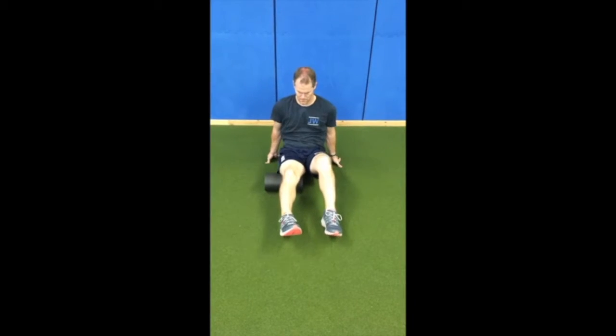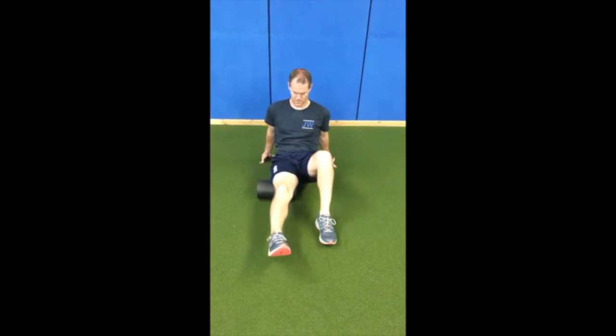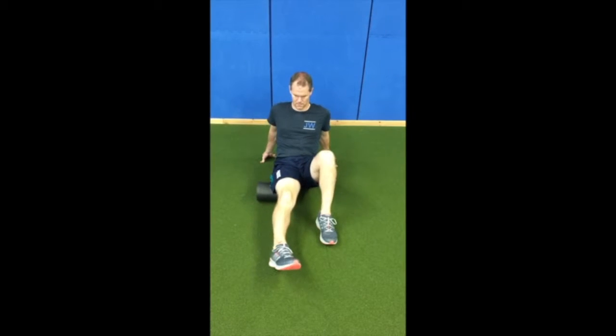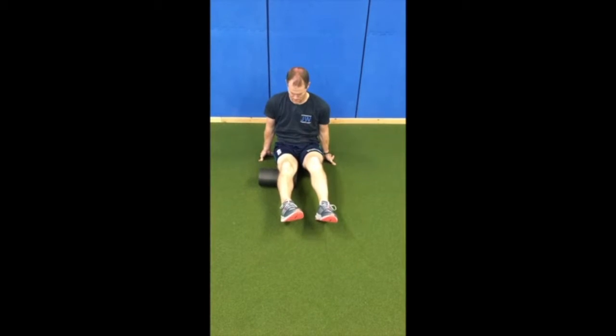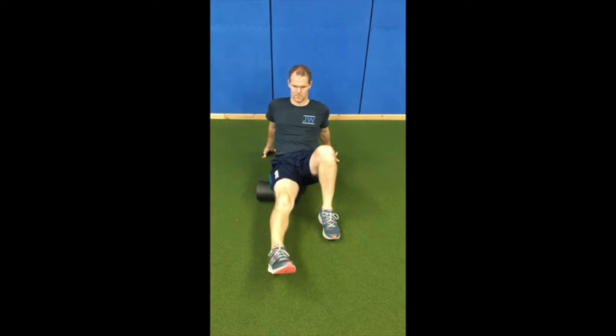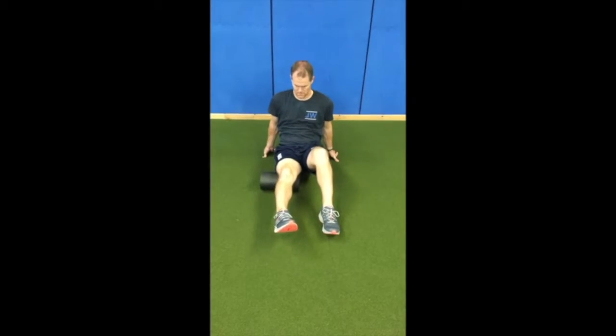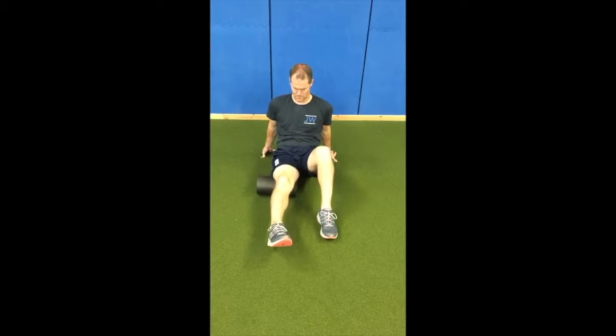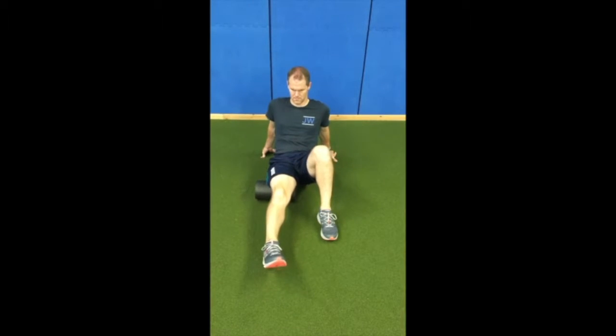You can complete this with your feet pointed straight up, foot pointed out or inwards, and this will affect differing areas of the hamstrings group. If you are new to foam rolling, you can start with both legs on the roller, advance to one leg on the roller, and finally the legs stacked to increase the pressure placed upon the hamstring.